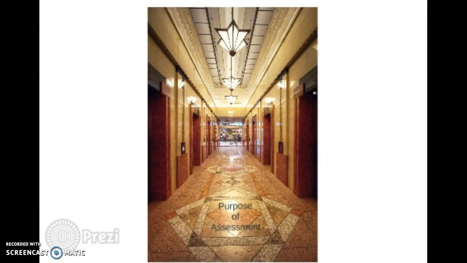Focusing on how the purpose of a type of assessment interacts with our goals as educators should be the most informative and crucial part of our decision-making process when weighing which type of assessment to utilize at any given time.